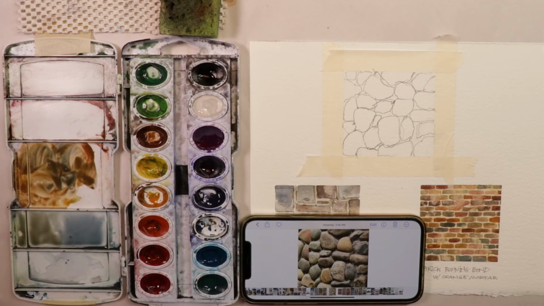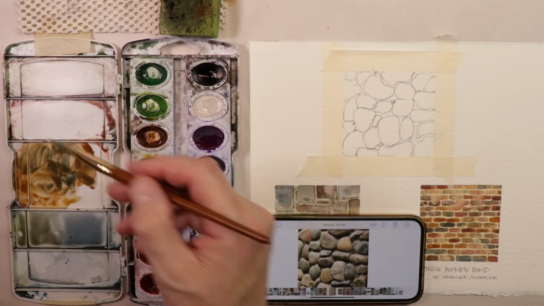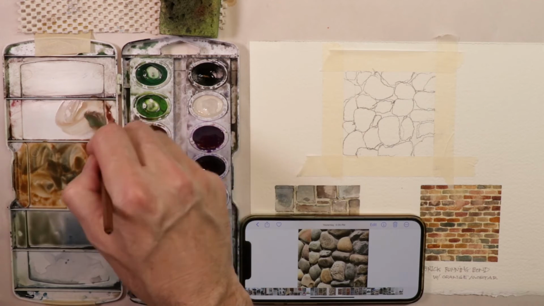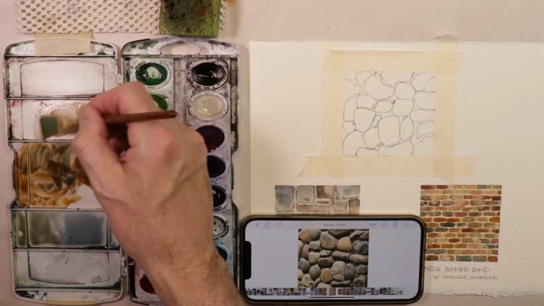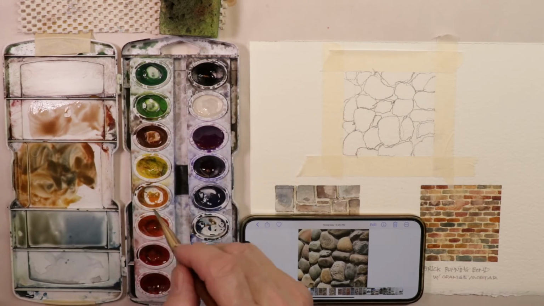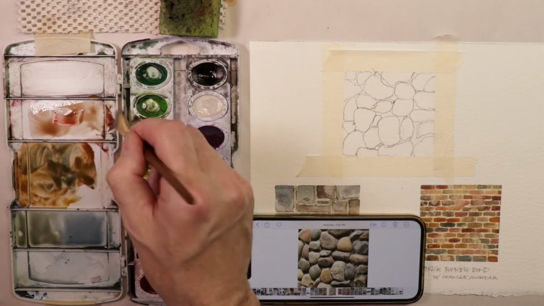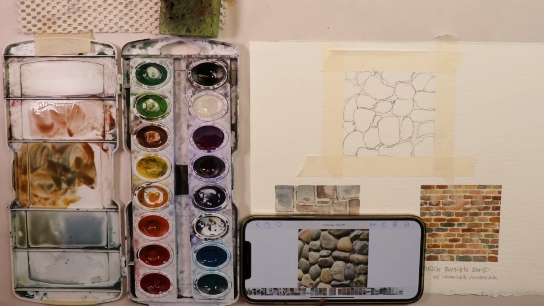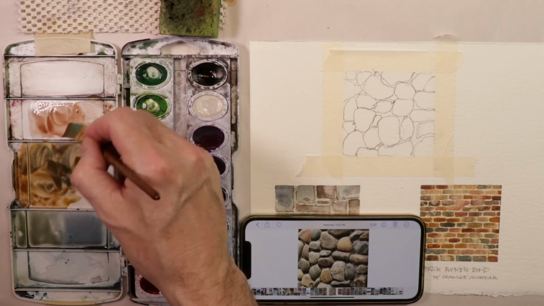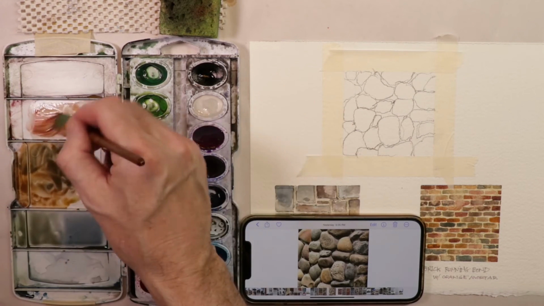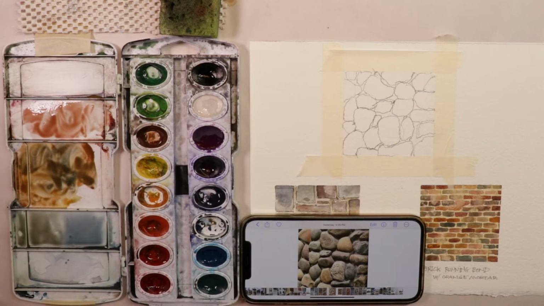We have a little bit of red, maybe some stones with some red in there. So I think that's pretty good.